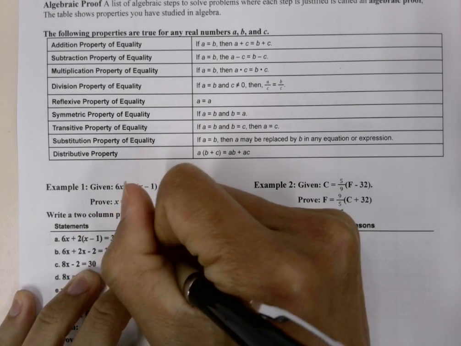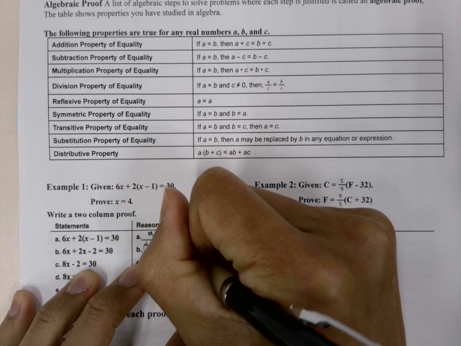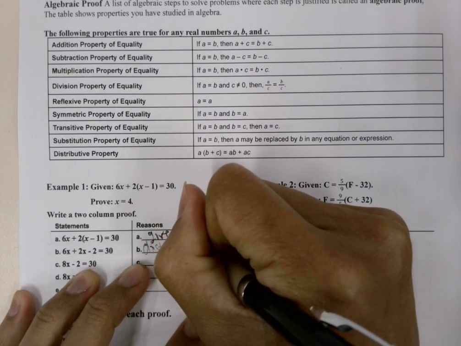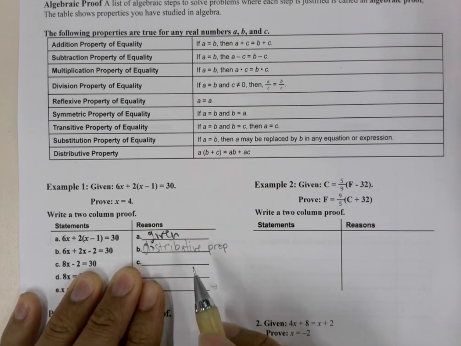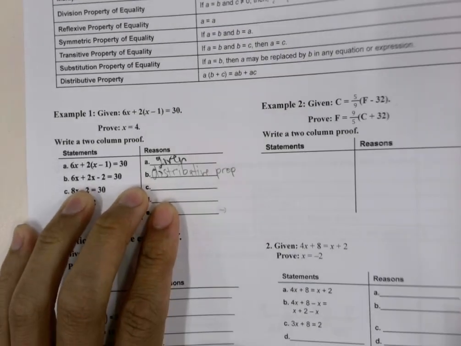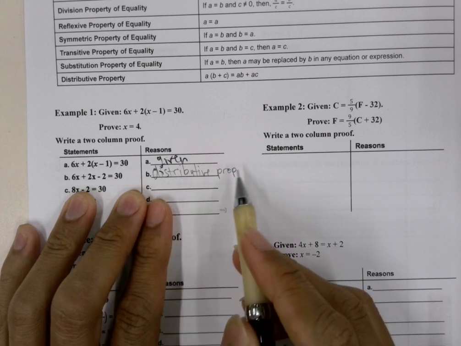It's going to be distributive property. And when we're writing our proofs, we can go ahead and write distributive as just like dist. prop.